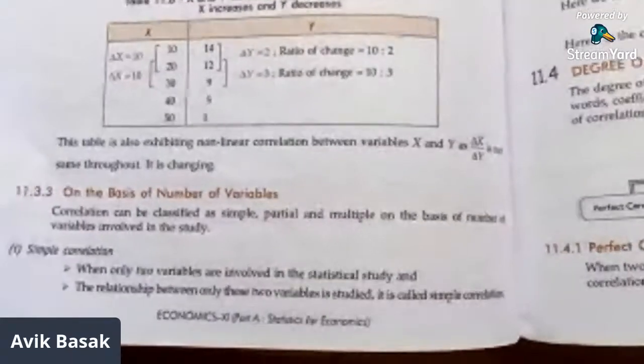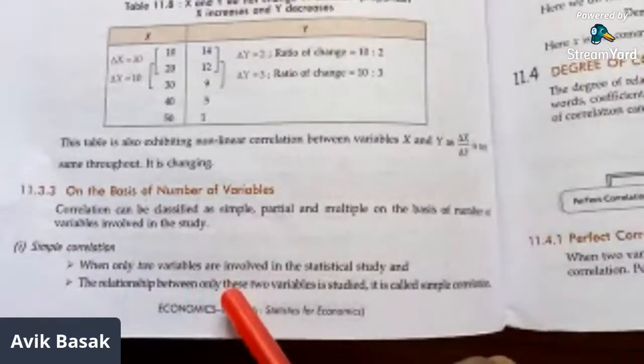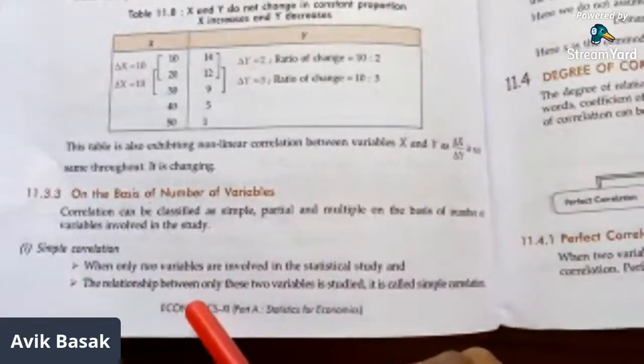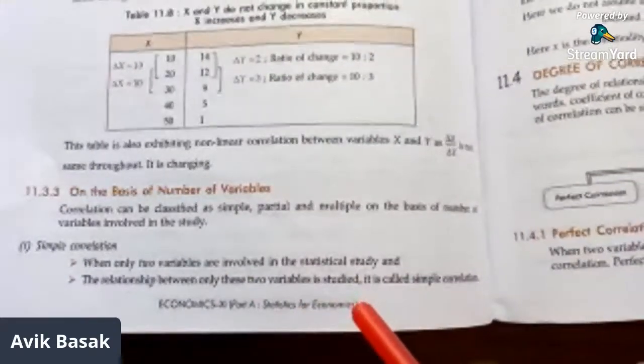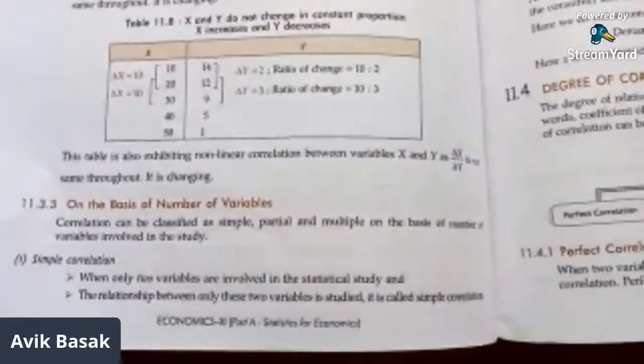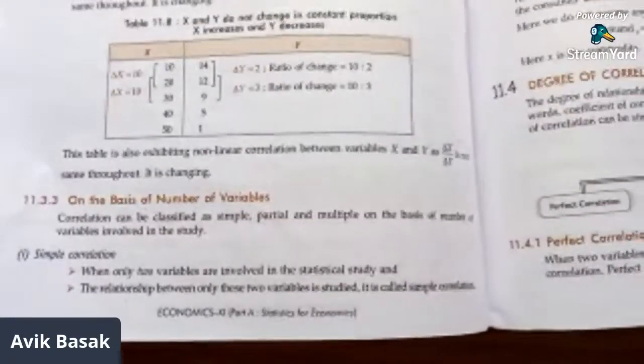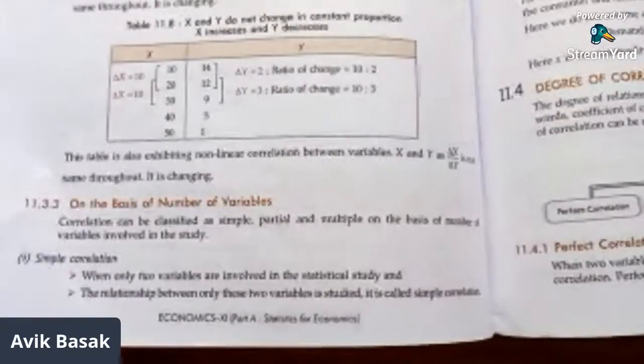Now under simple correlation, when only two variables are involved in the statistical study and the relationship between only these two variables is studied, it is called simple correlation. Now, in a sum, if we deal with only two variables, not more than that, and we just discuss the relationship between these two variables, it will be taken as a simple correlation.